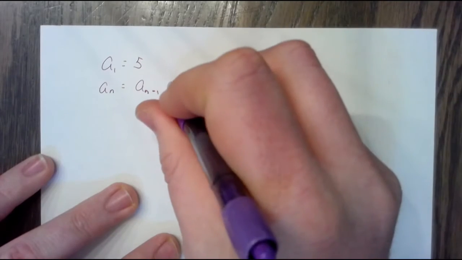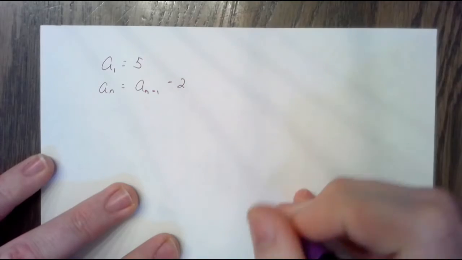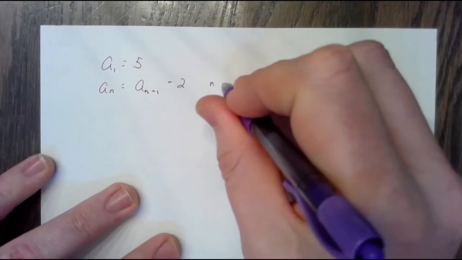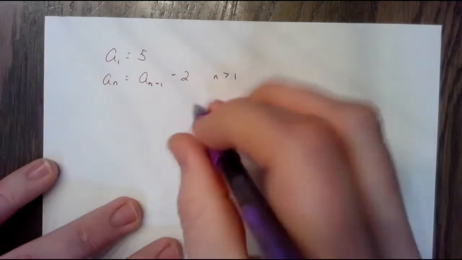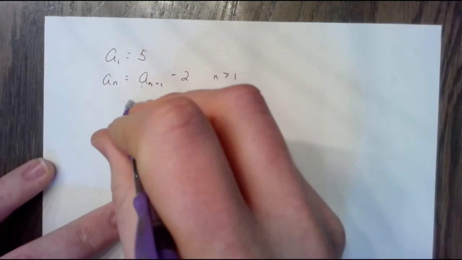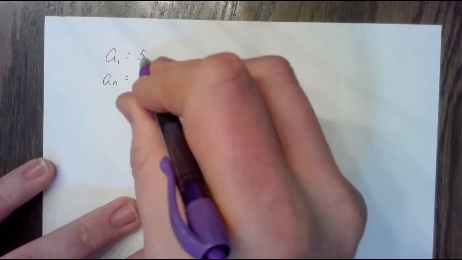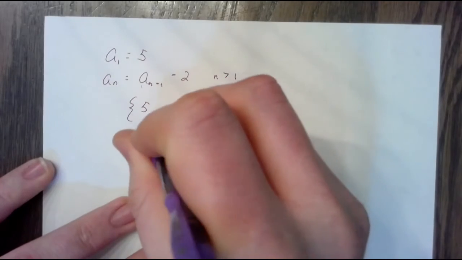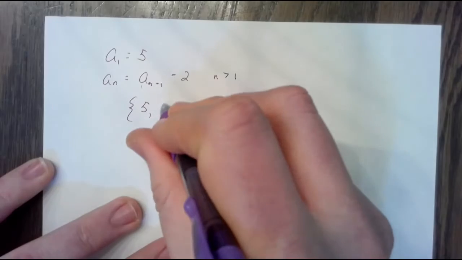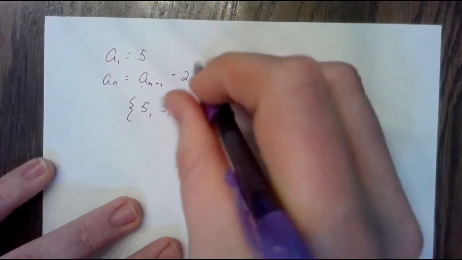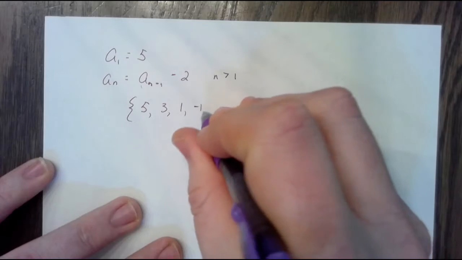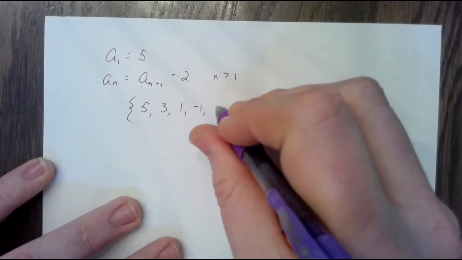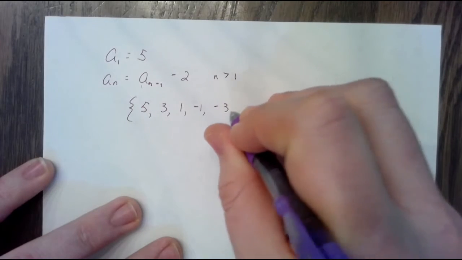Okay? So what am I going to do here? Well, if I want to, I can actually just go ahead and start enumerating this, right? 5 is going to be my first term. 5 minus 2 is 3. 3 minus 2 is 1. 1 minus 2 is negative 1. Negative 1 minus 2 is negative 3, right? And I can keep on following that pattern, and I can enumerate the sequence as far as I want. If somebody asks me to list the first 5 terms, I've got them right here.